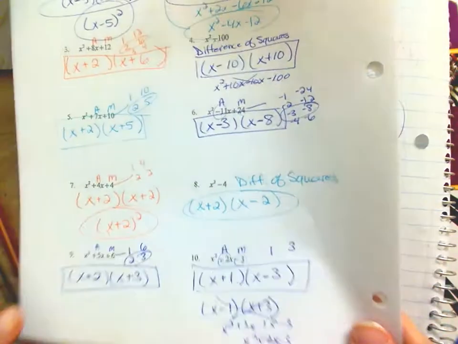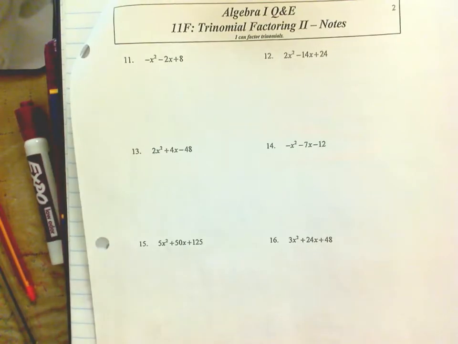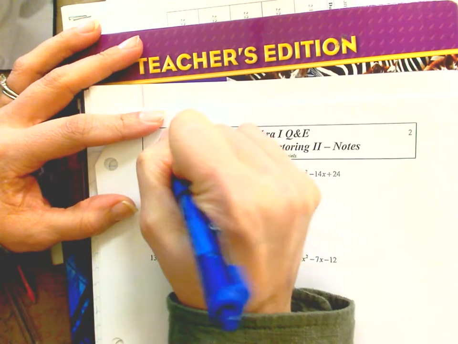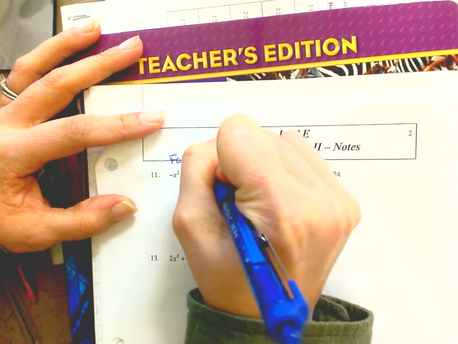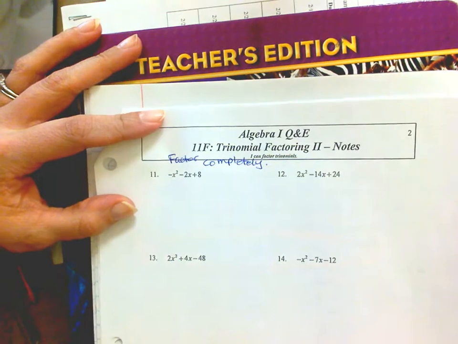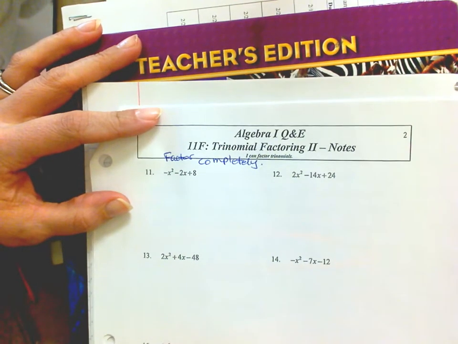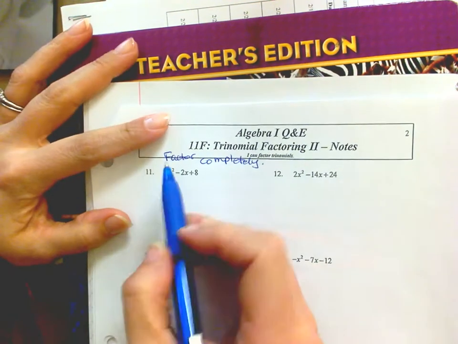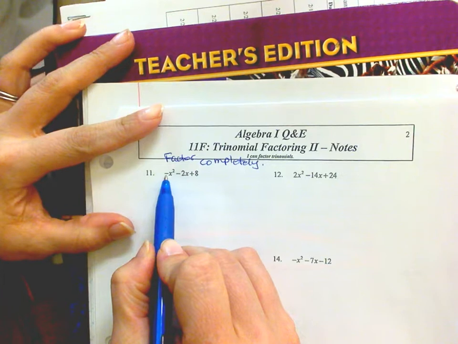All right, we're just going to zoom on to number 11 through 16. It doesn't say so, but the directions may say something like factor completely. And we talked yesterday, when it says completely, that's kind of a hint that this is more than one step. So when you look at number 11, you should realize you've got a -x squared.